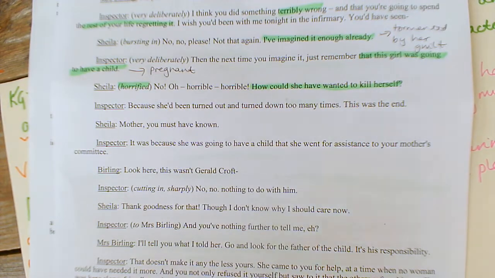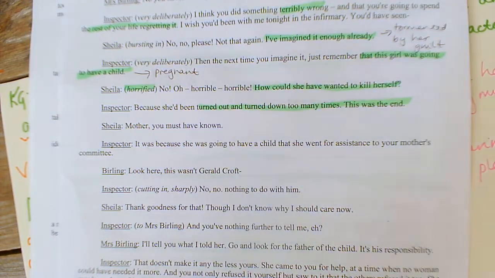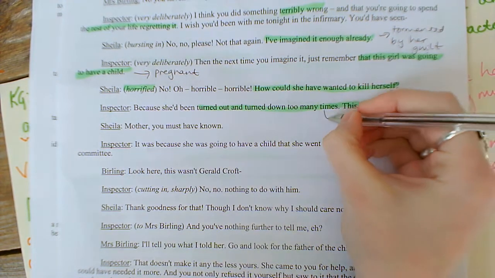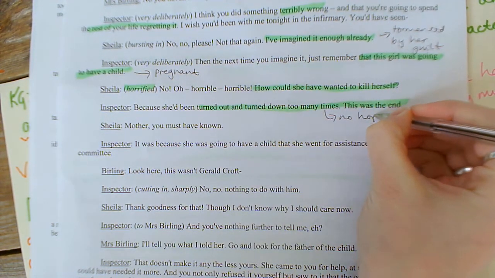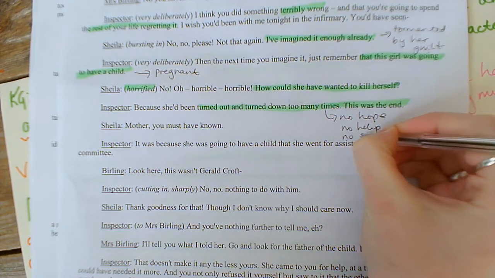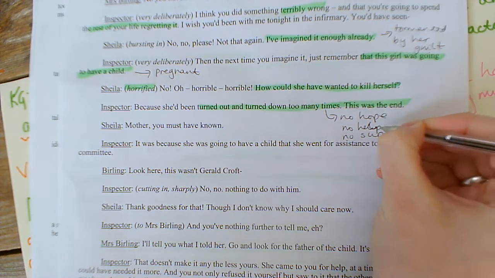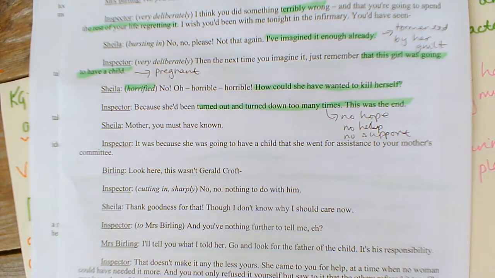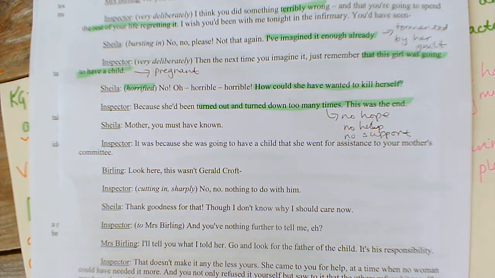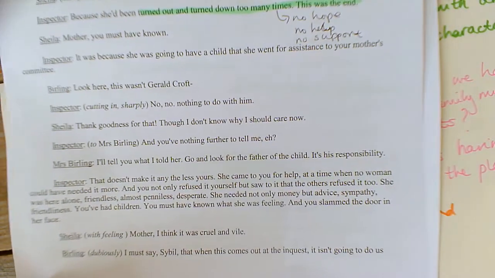The inspector says because she'd been turned out and turned down too many times, this was the end. Because she had no hope. No hope, no help, no support. Just judgment and nastiness. And so she felt it would be better to kill herself and her unborn child rather than bring that child into a world like the one she lived in.